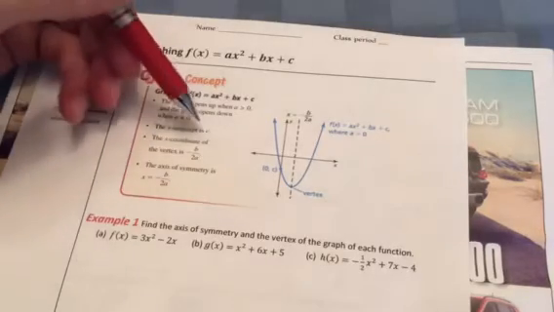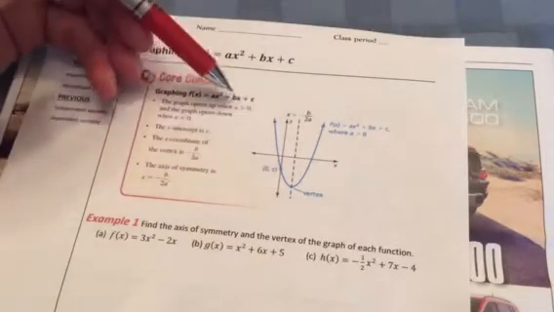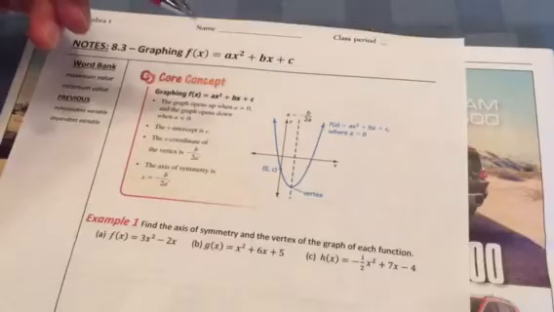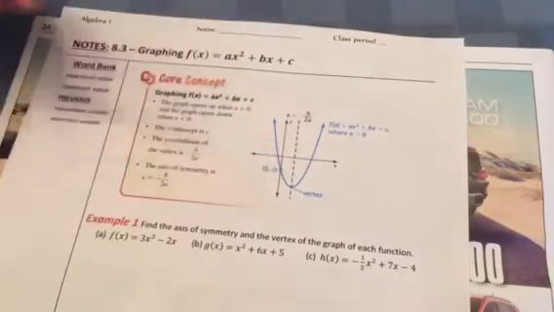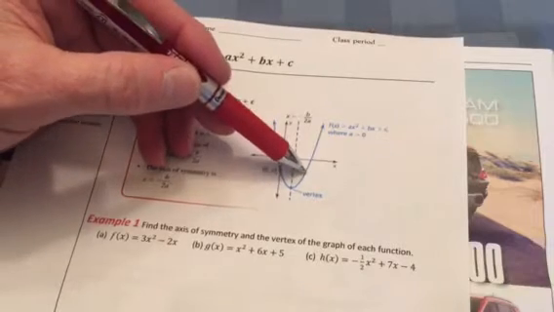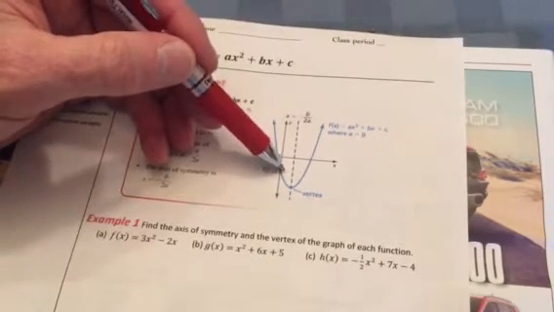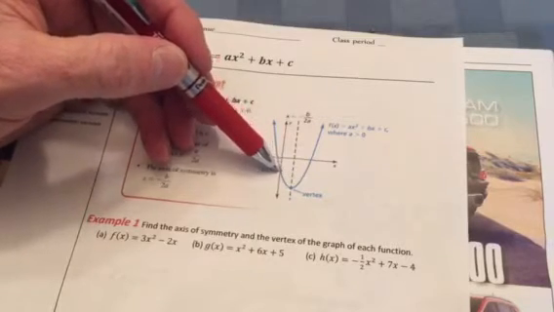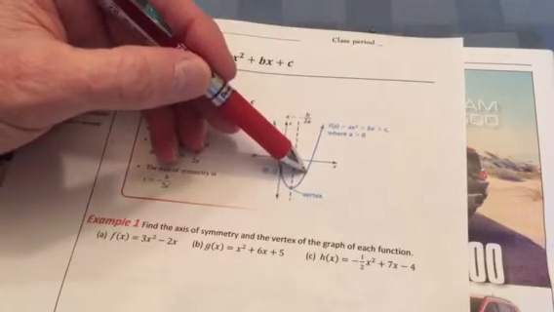Now, the y-intercept is always c, this number. So this number right here at the end of the equation will always help you find the y-intercept. Now, if you know what the y-intercept is, you can find another point that's on the parabola that is the same distance away from the axis of symmetry. It's going to be right over here.